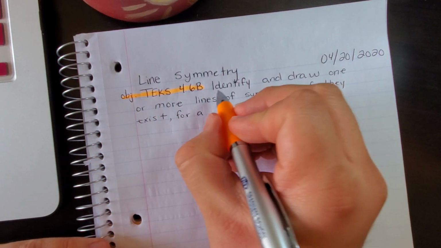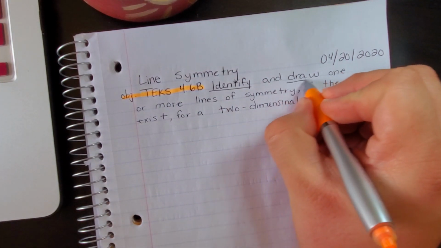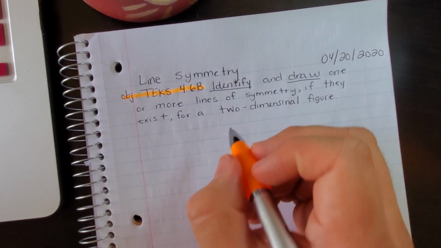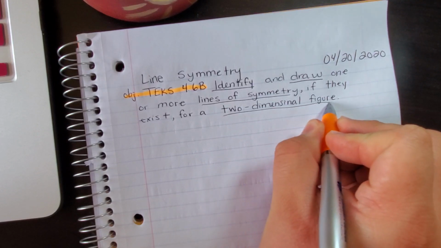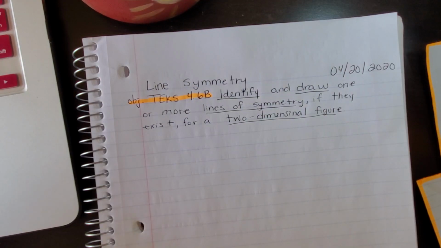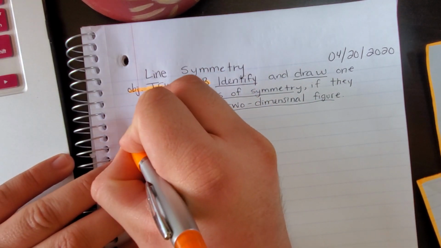We're going to look at our verb, which is identify. We're going to make sure that we can identify and draw. So we're going to do two actions today: identify and draw the lines of symmetry for a two-dimensional figure. Okay, those are our key points for this lesson today. We're going to go ahead and continue with our language of the discipline for this lesson.